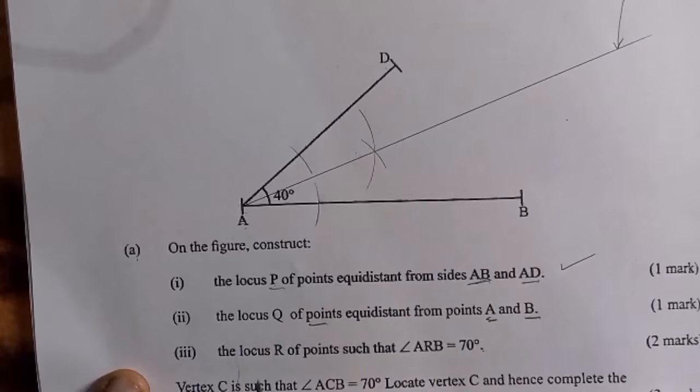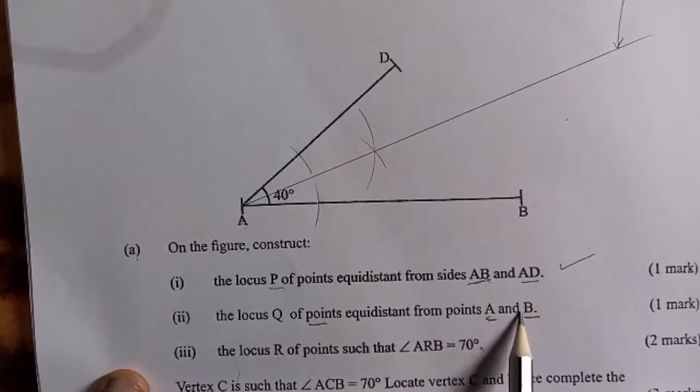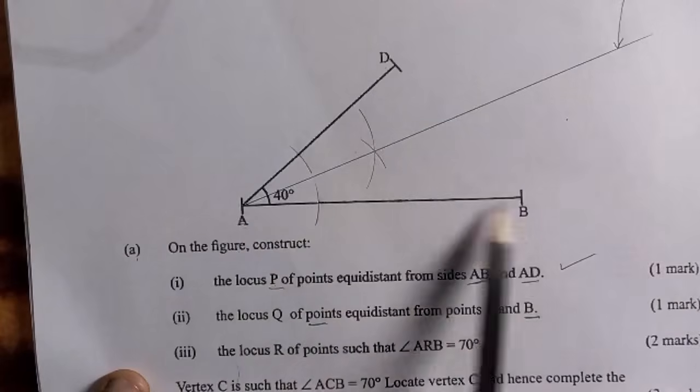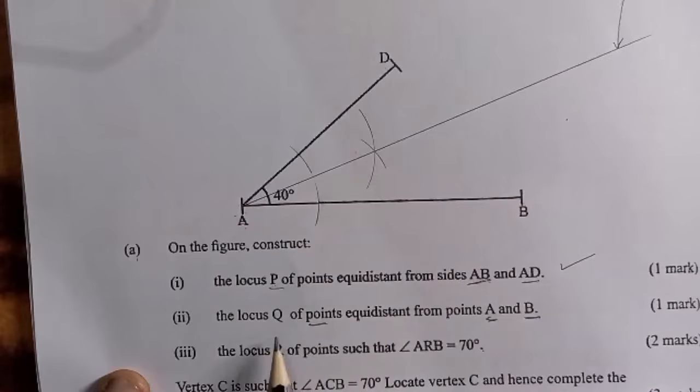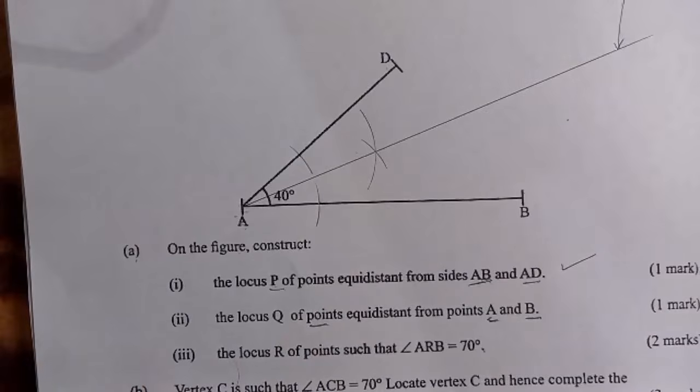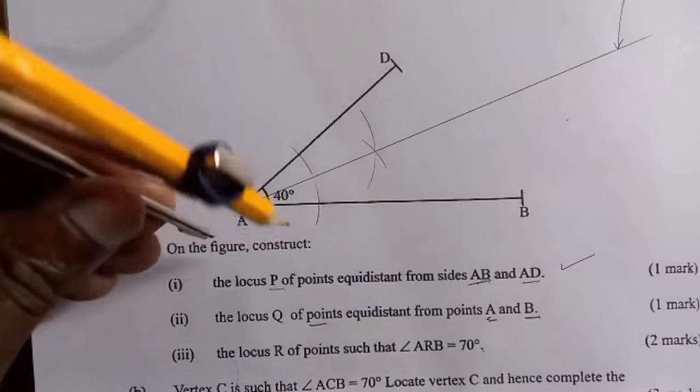By simply bisecting the line that is joining the two points. When you bisect line AB, that perpendicular bisector will be the locus Q.